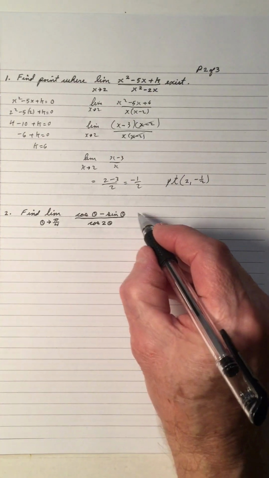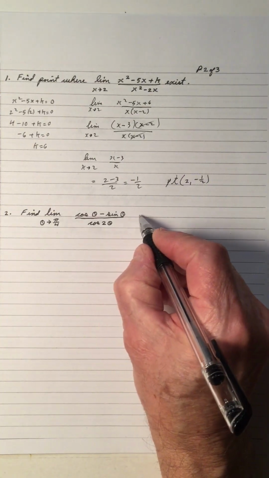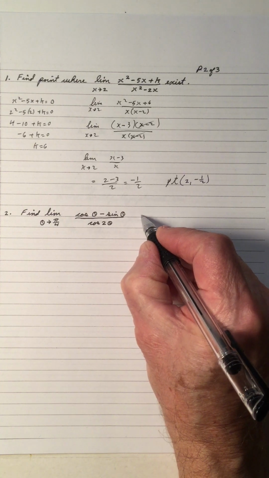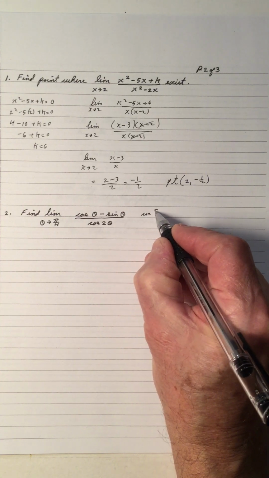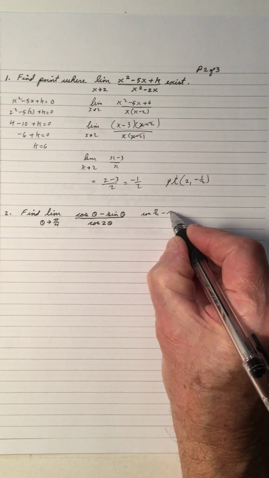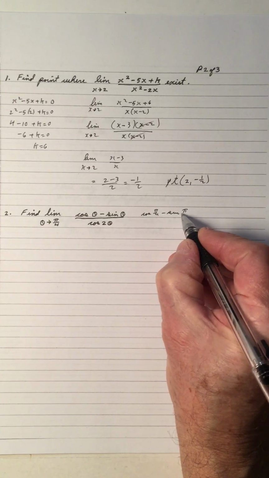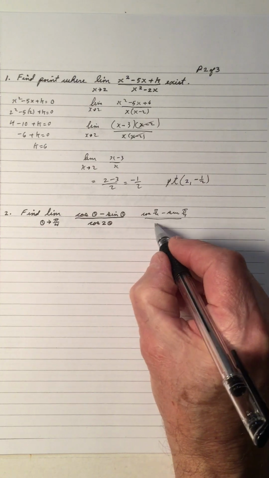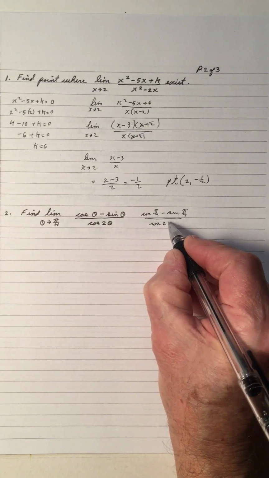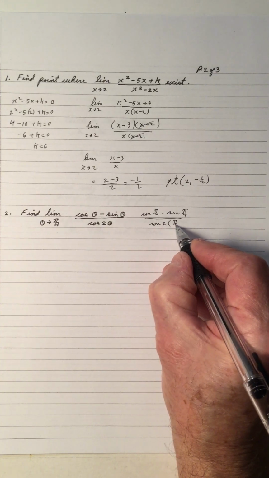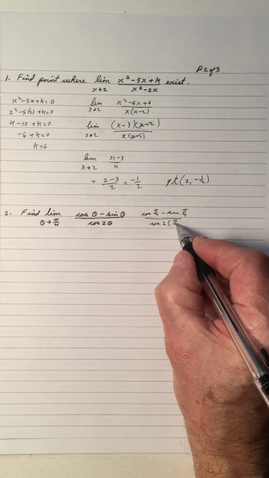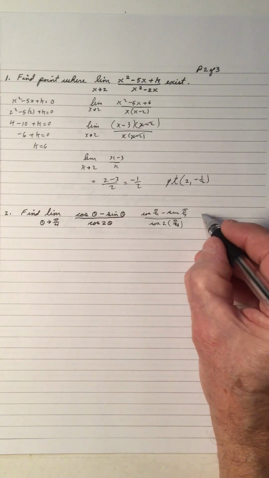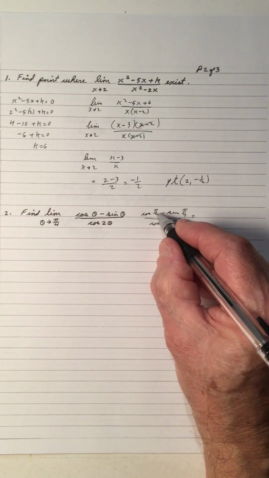And without writing all this down again, let's do the cos of pi over 4, the sine of pi over 4, and the cos of 2 times pi over 4. So what does that give us? Pi over 4 is 45 degrees.